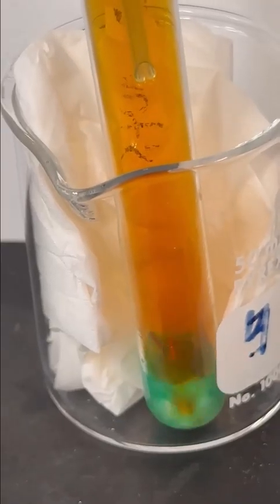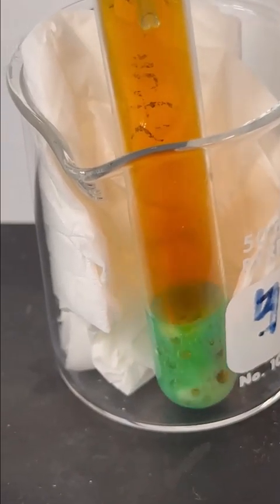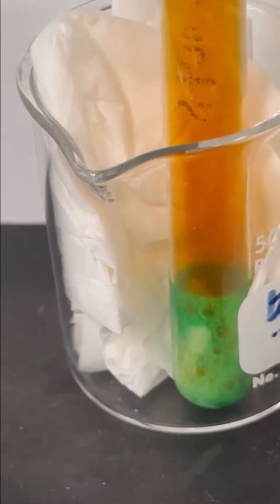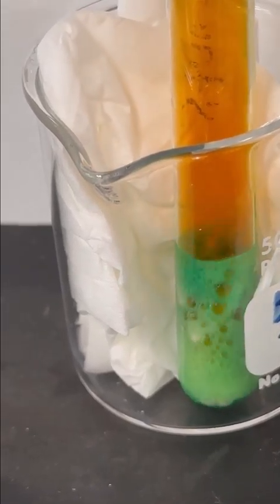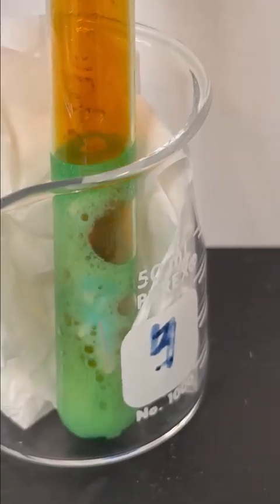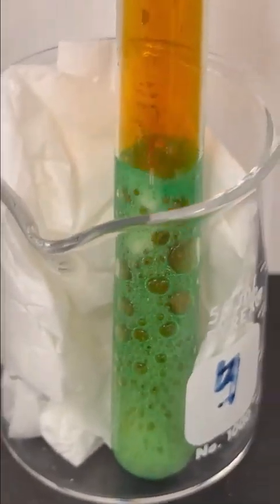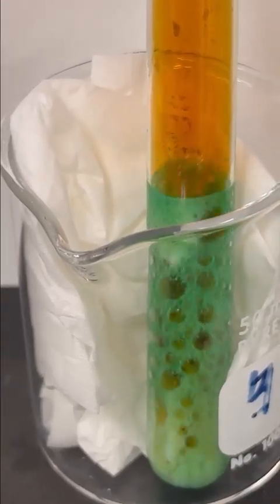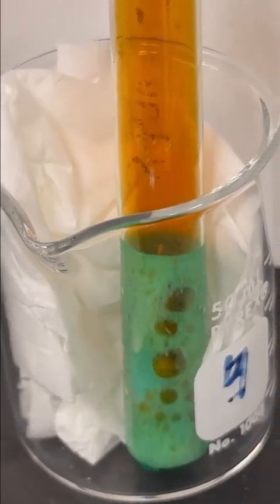We're doing this in the hood because you can see that brown gas escaping there. That is NO2 or nitrogen dioxide. All right, we are going to let that reaction go to completion. Very reactive reaction with the nitric acid.